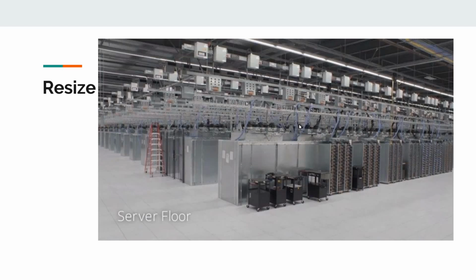Now, we mentioned resizable. This is actually the server farm for Google Cloud, and they have close to, let's say, 1 million servers, probably a little bit more by now. And you never get to see this. If you're a business running your application on the Google Cloud platform, you will never walk into a location like this.